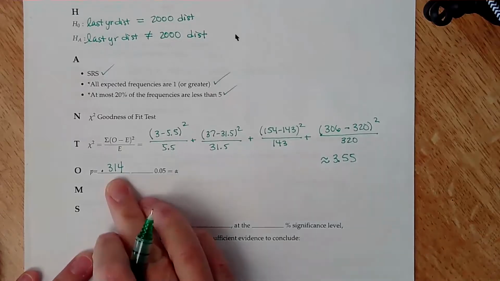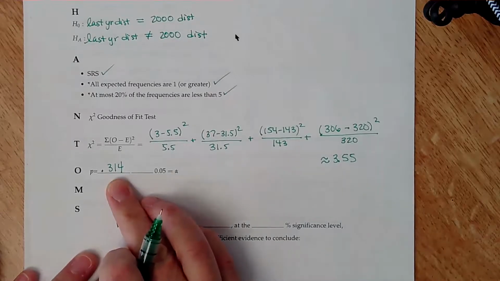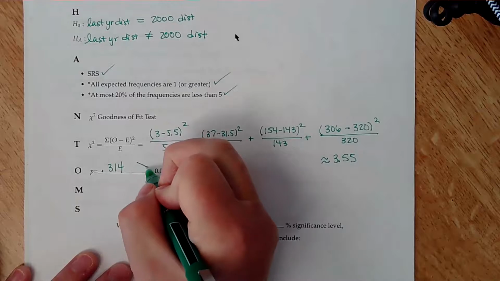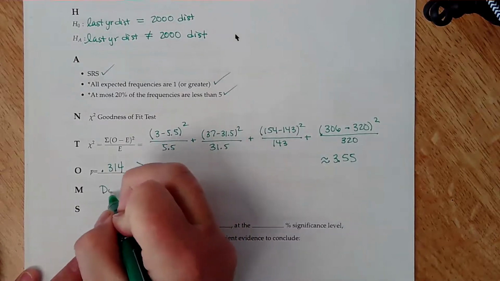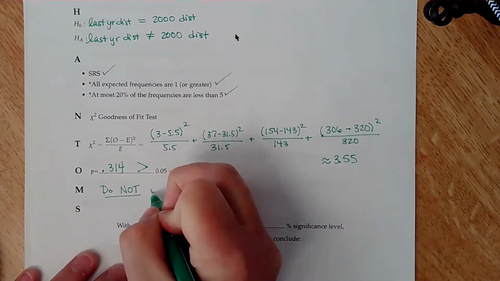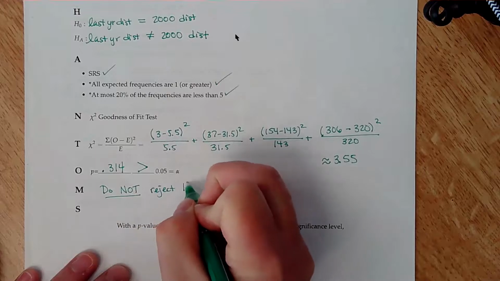All right, so I filled in our p-value here from our work in Excel, and that p-value is definitely bigger than alpha. So we do not reject the null.